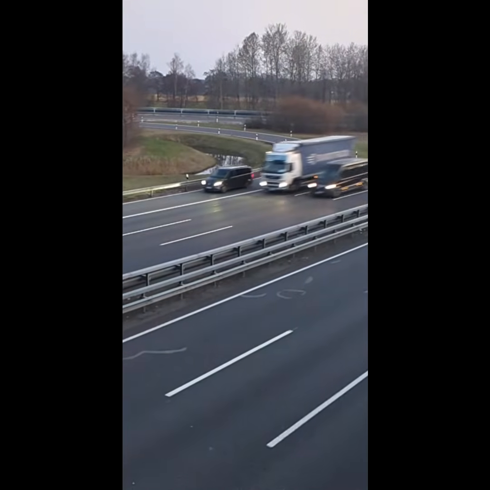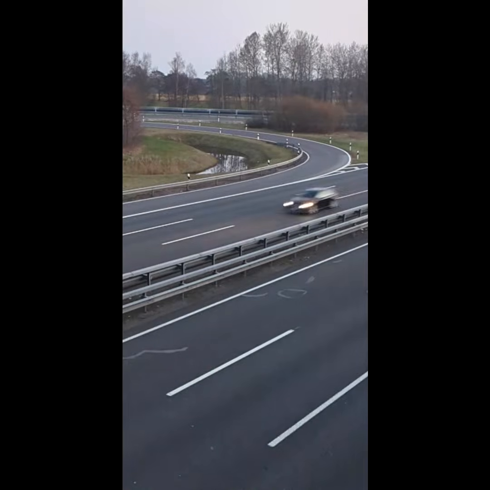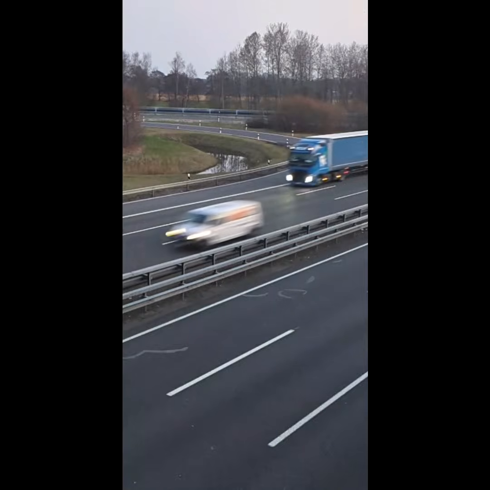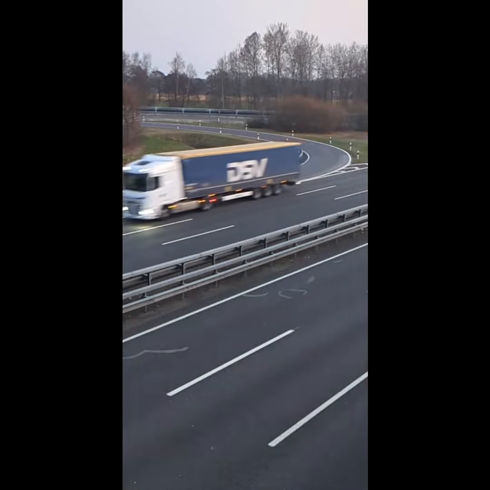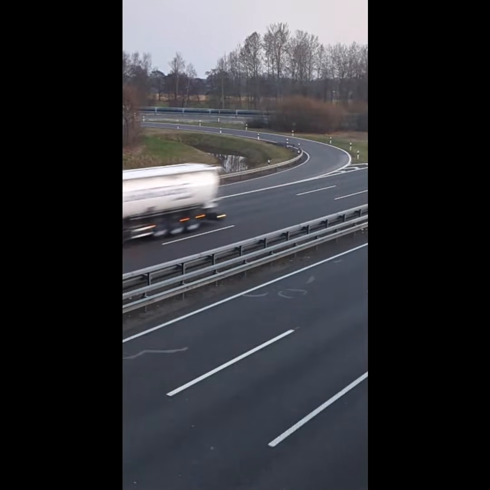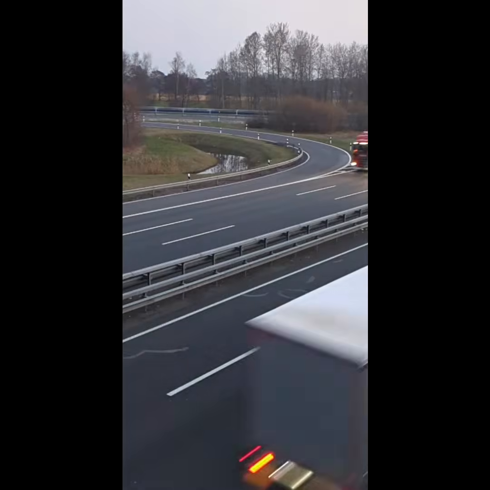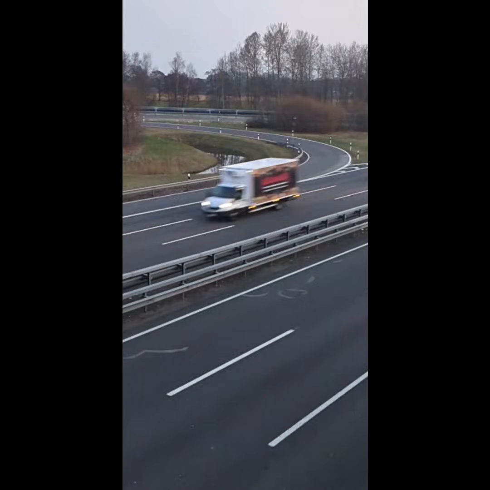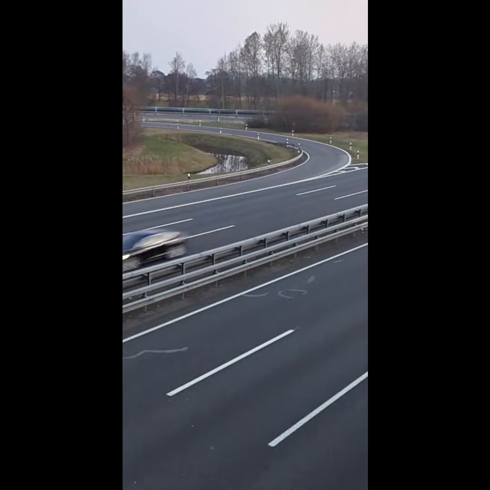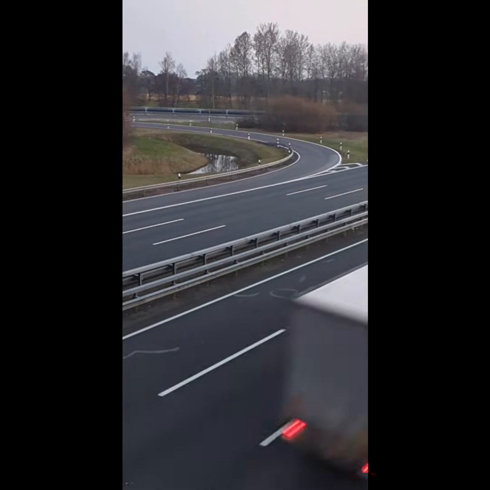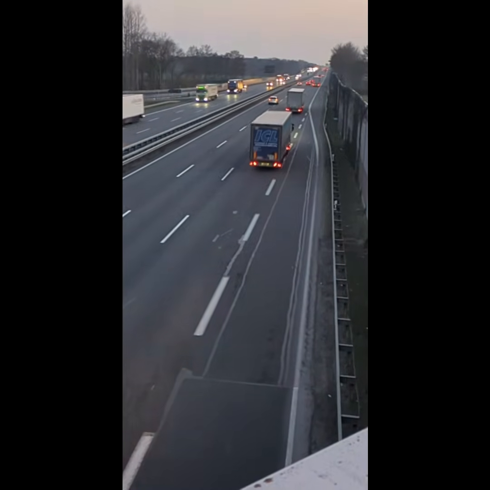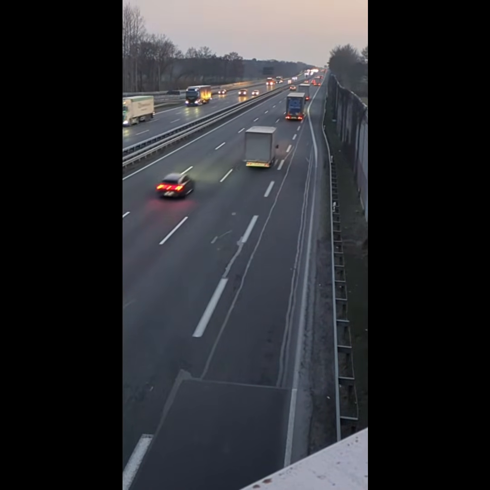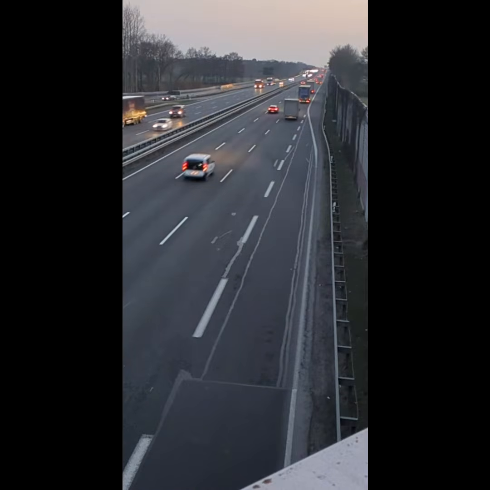The entry ramp is not the acceleration lane. There's a difference between the entry ramp and the acceleration lane. The entry ramp gives you the opportunity to organize and prepare yourself for what is going to happen, because the moment you enter the acceleration lane, which is this small one I'm showing you right now, that's where the action starts.